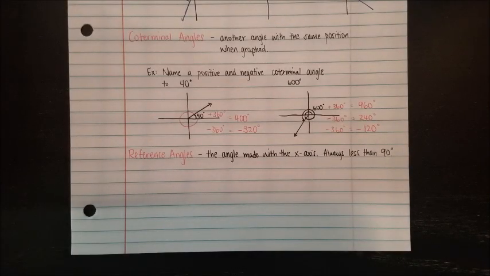Okay, our last vocabulary word for these two sections is called a reference angle. Reference angles are the angle made with the x-axis, the closest x-axis that the angle is to, and that angle itself is always less than 90 degrees. So let's do a few examples here.